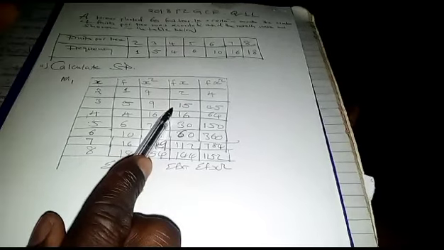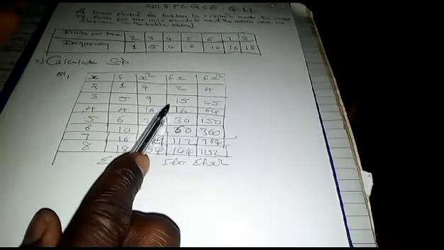So if you add up the summation of fx, we're going to say 2 plus 15 plus 16 plus 30 plus 60 plus 112 plus 144. We are going to find 379.